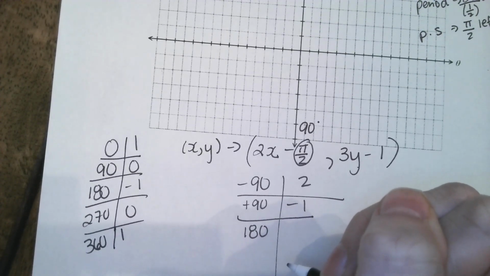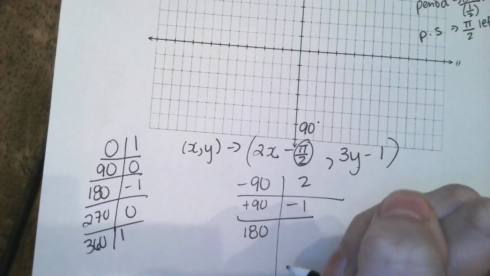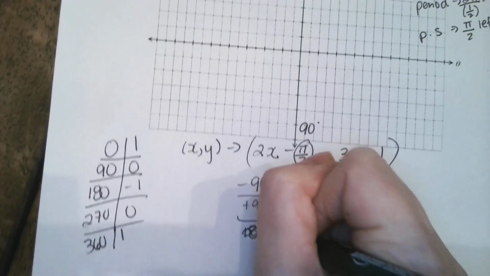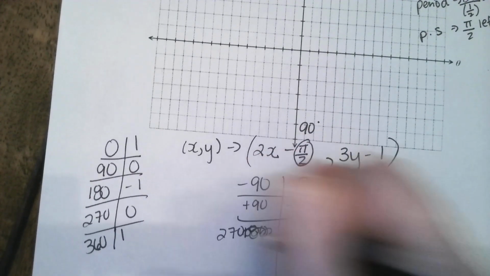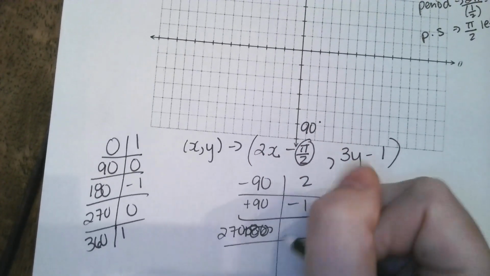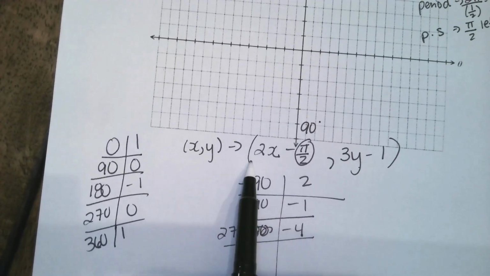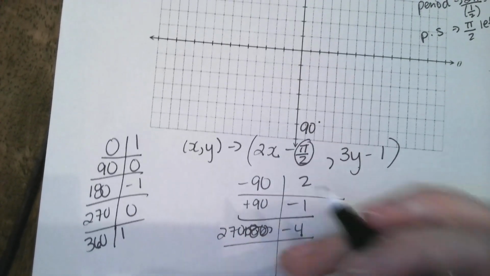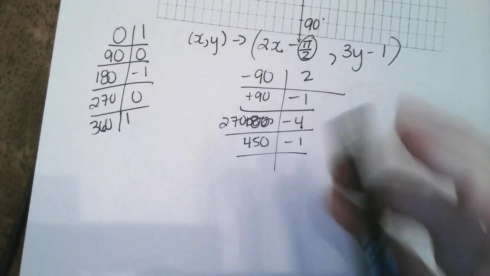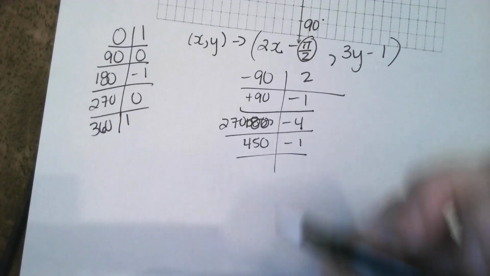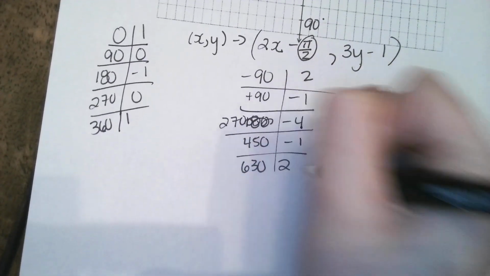270 minus 90 is 180. Did I skip a point? I feel like I skipped a point. Oh, yeah, I did. No, I just plugged it in wrong. 2 times 180 is 360 minus 90 is 270. Sorry. That guy goes to -4. And keep on keeping on. I have 270 times 2 is 540. 540 minus 90 is 450, which is -1. 360 times 2 is 720. 720 minus 90 is 630. And this guy is back up to 2.